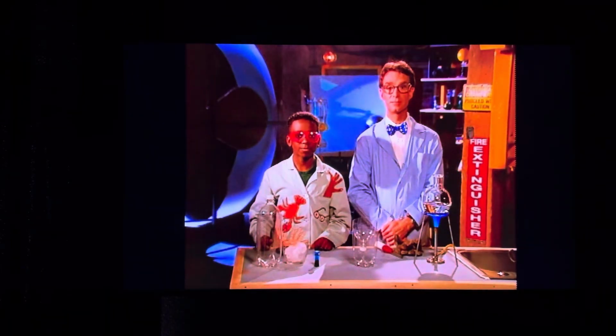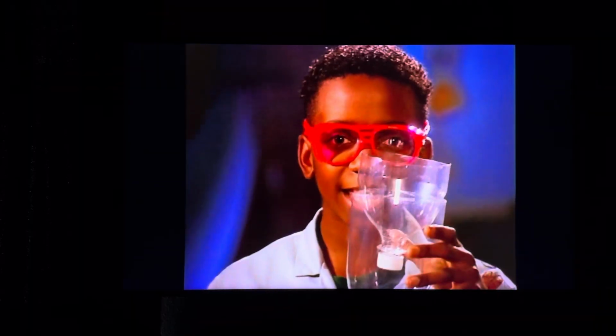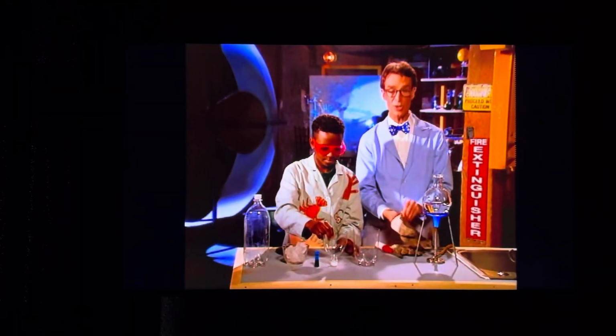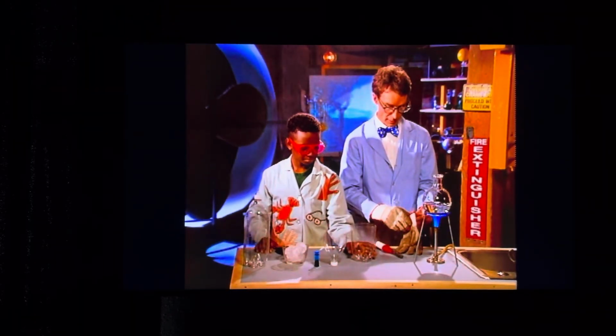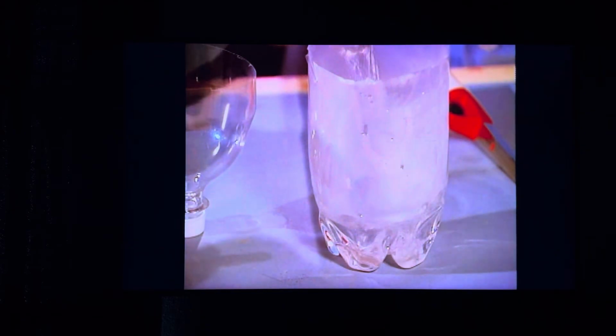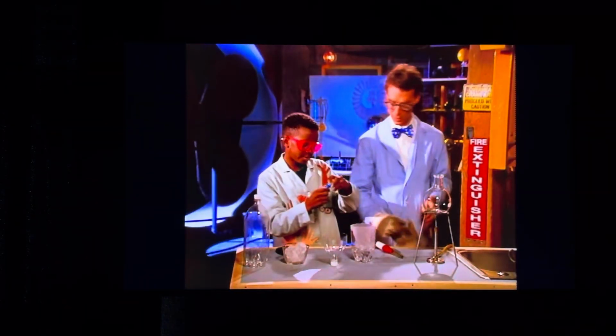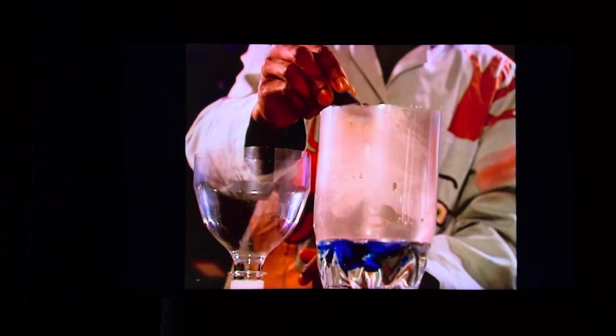Wish it was wet out? We'll make some rain. Take a 2-liter pop bottle like this and cut it so it sits like this. Now pour some very hot water into the lower part of the bottle. This is some very hot water. Now add some blue food coloring. For effect, put in some blue food coloring, because kids love that blue food coloring.